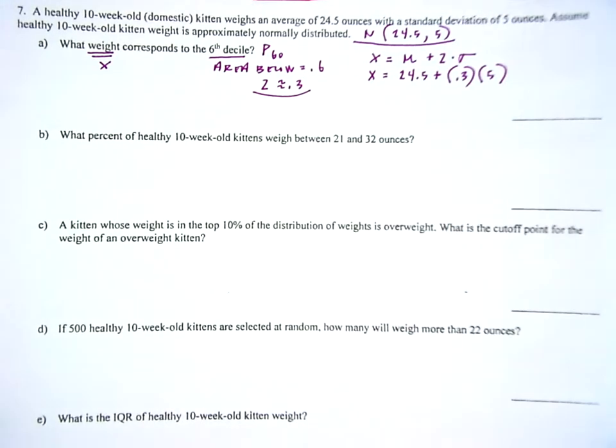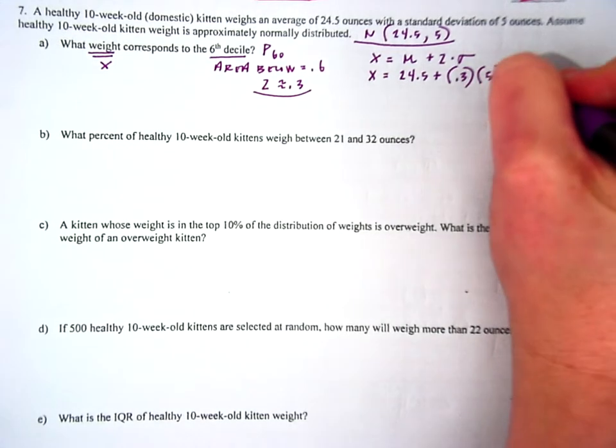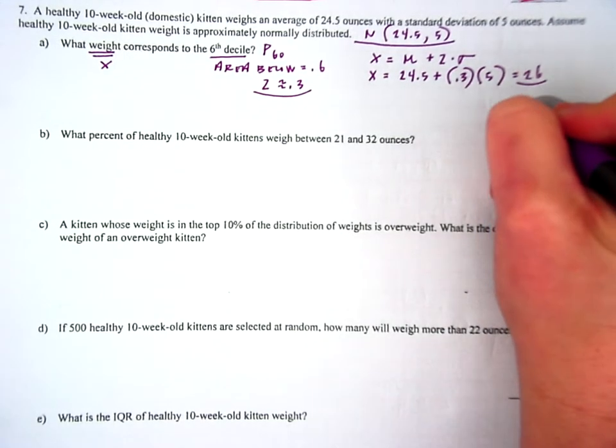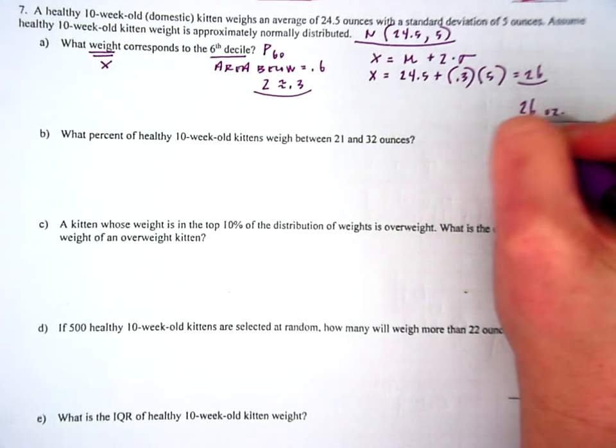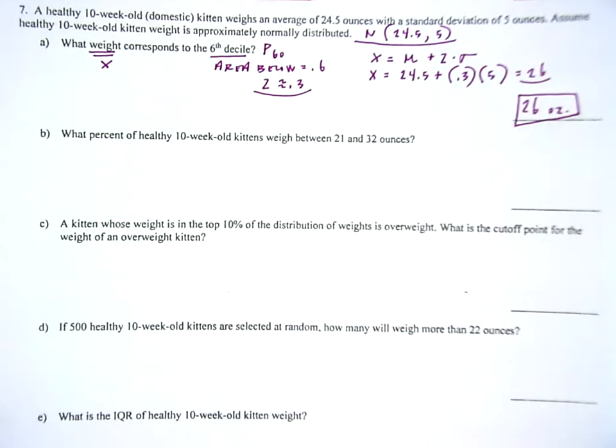So when I plug all that into my calculator and I hit enter, I get 26. Got a nice clean integer value here. So 26 ounces. So 60% of sweet, healthy, 10-week-old baby kitties have a weight of 26 ounces or less.